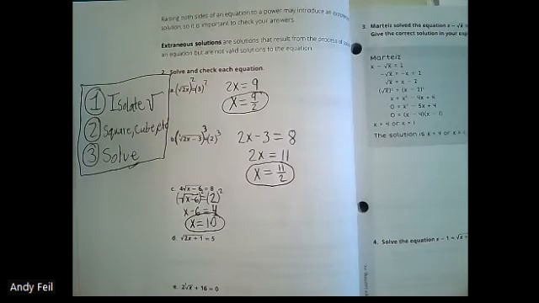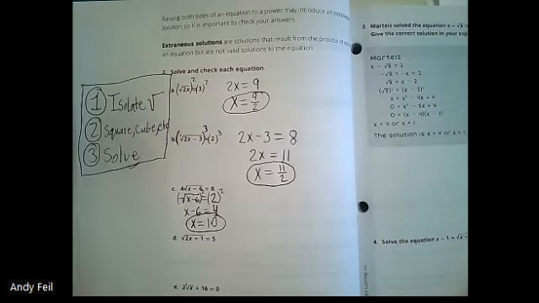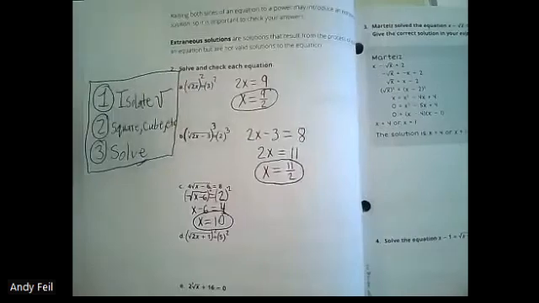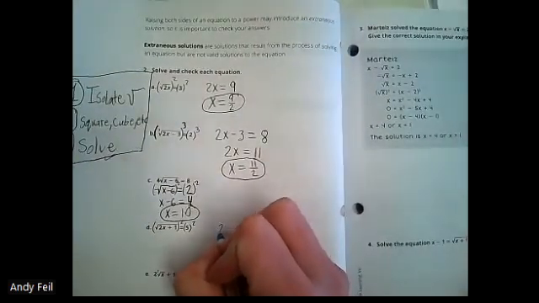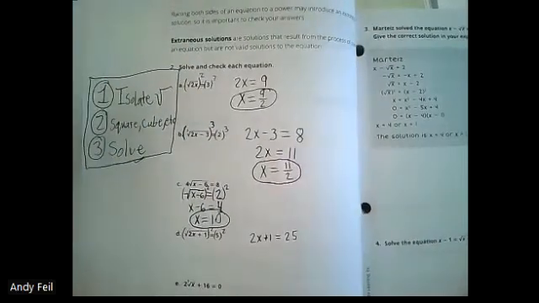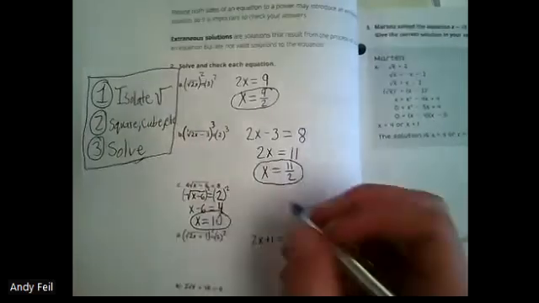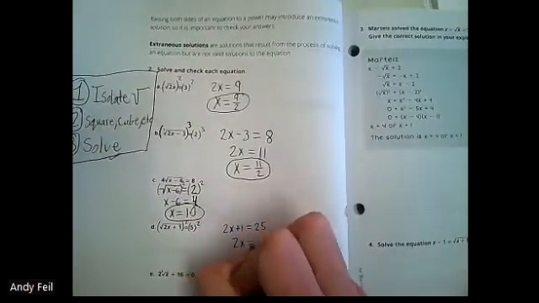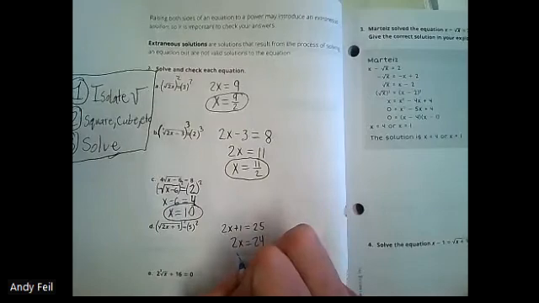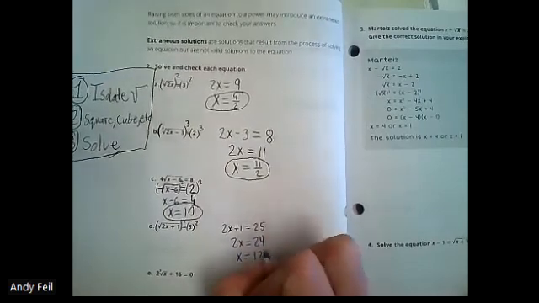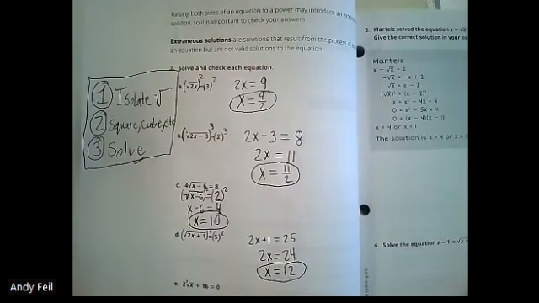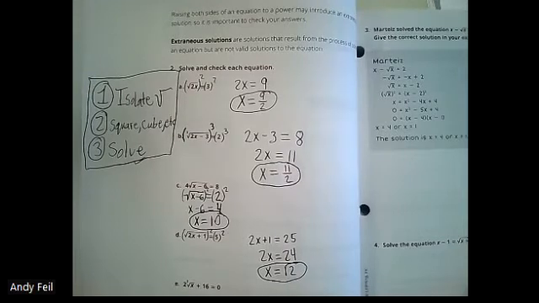Now you tell me what to do on D. Square it. And you get what? 25. Subtract 1 from each side. You get 2x equals 24. Divide by 2. You get x equals 12. Okay. Yes.